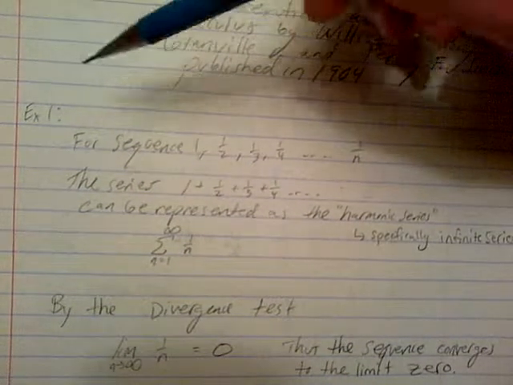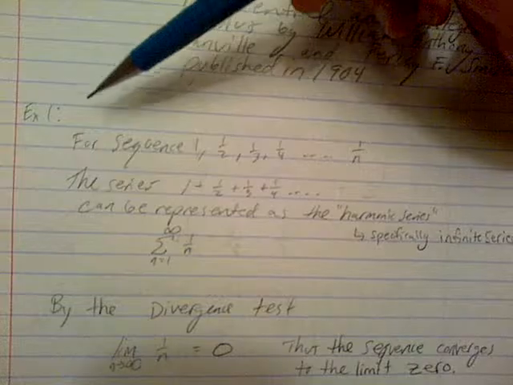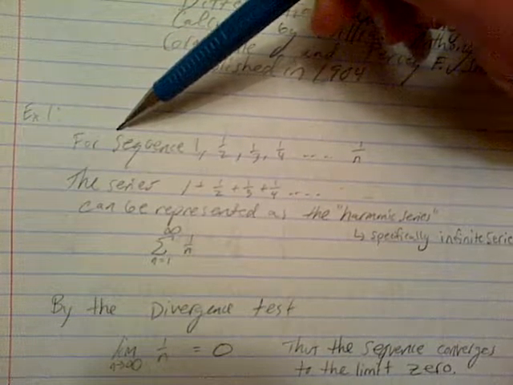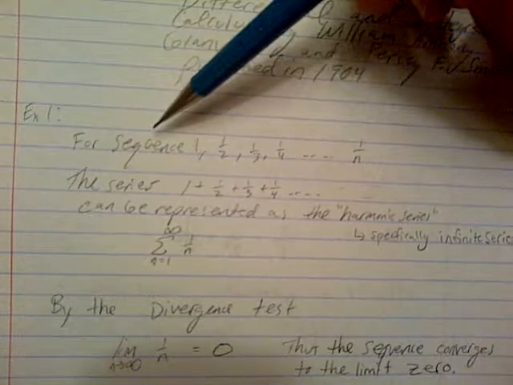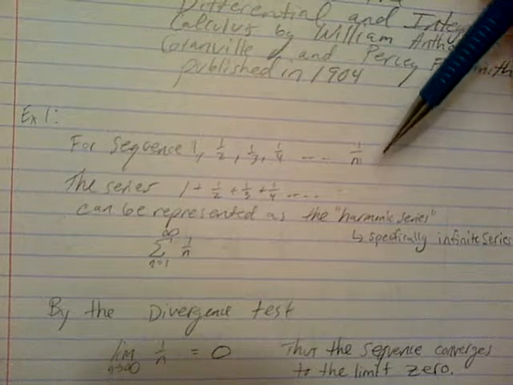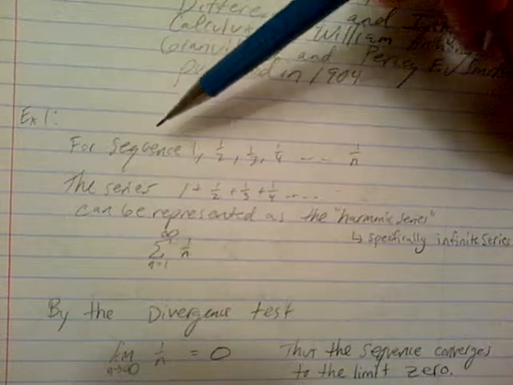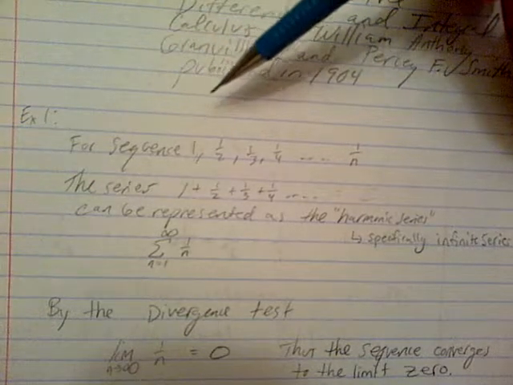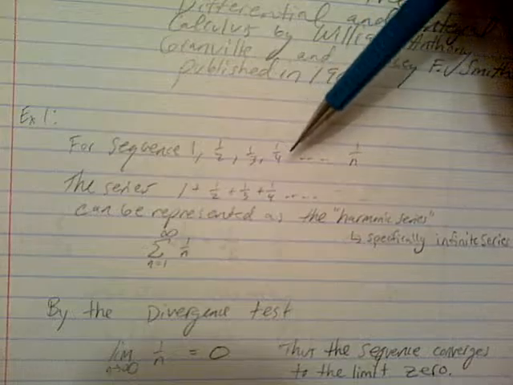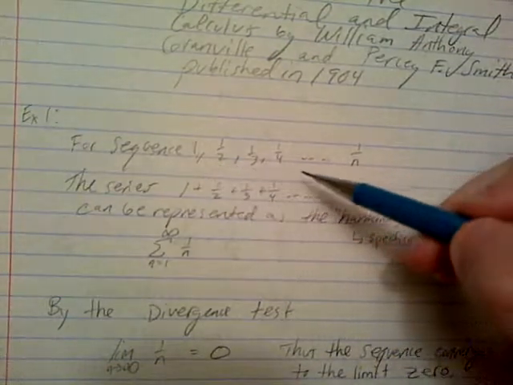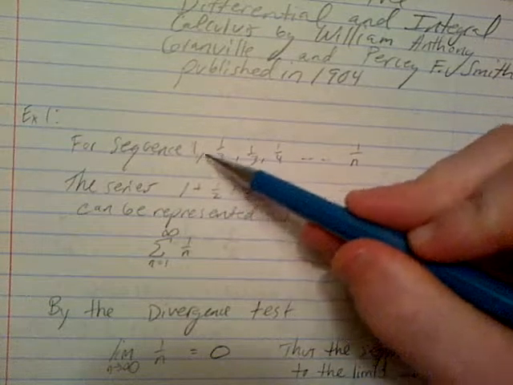So basically, I want to start with the sequence. It's important to know the difference between a sequence and a series. A sequence is basically a list of terms. For this sequence we have 1, then 1/2, 1/3, 1/4, and each term is separated by a comma.